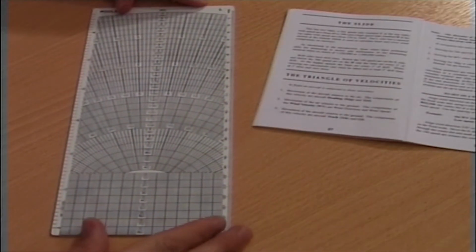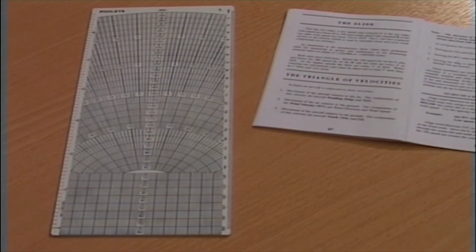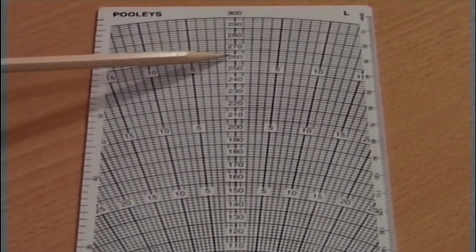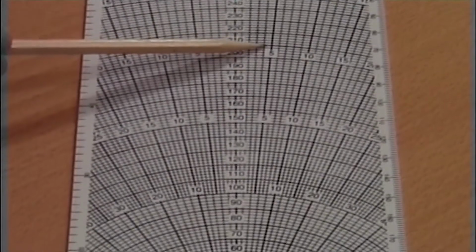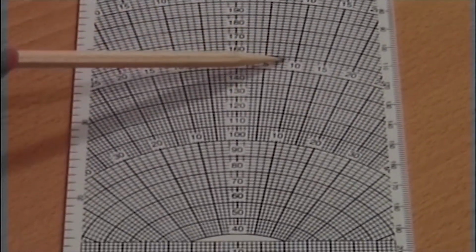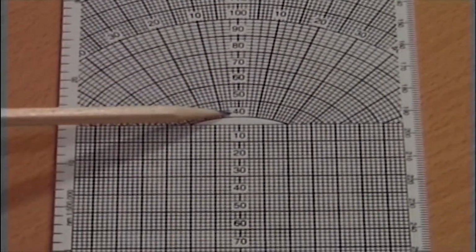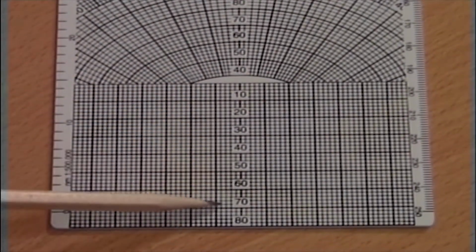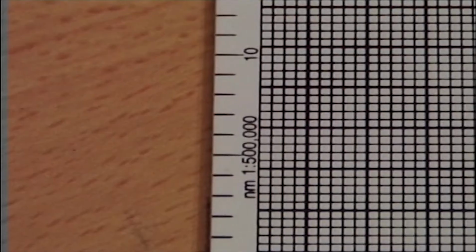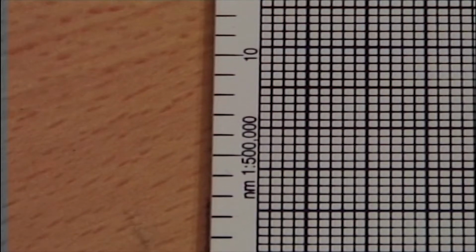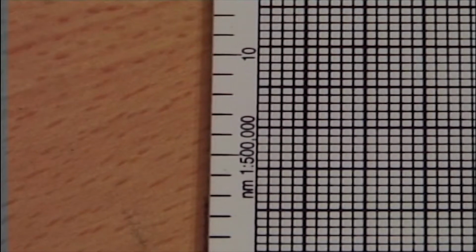The slide has two sides. This side depicts the low speed side, marked L at the top right. The low speed arcs marked on it range from 300 to 40. Drift lines radiate outwards vertically. Here is the 10-degree drift line. The bottom section is typically used for calculating headwind and crosswind components for runways. The slide has a graduated scale. On this side it may be used for marking measurements in nautical miles on a 1 in half million chart.